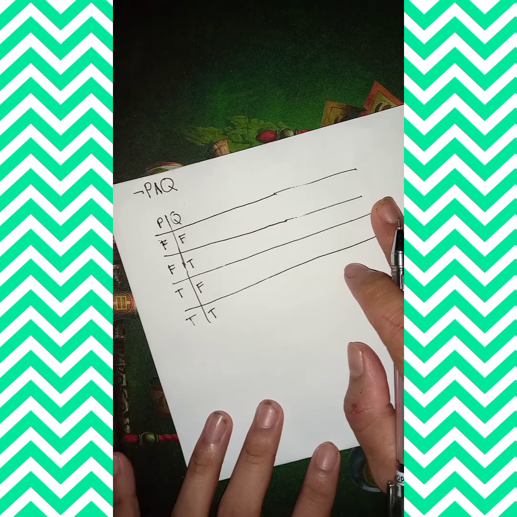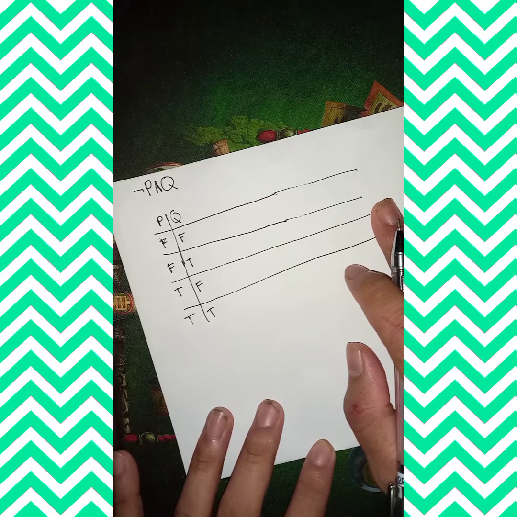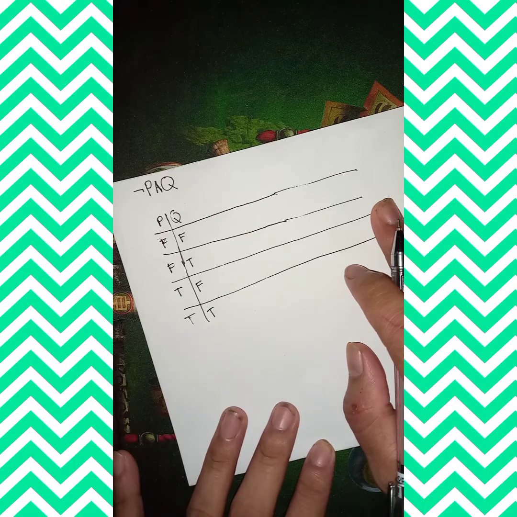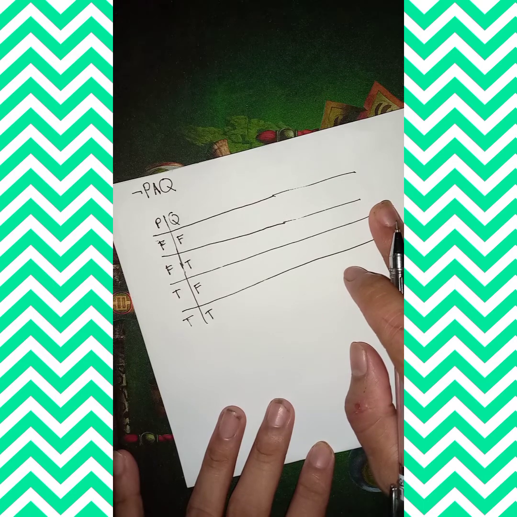If everybody uses this convention, this is the way that we need to do it always. Start with all false and then go to all true in this organized manner. So those are the values that P and Q can take when we want to make a truth table for these overall expressions.